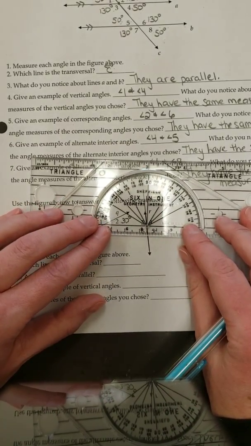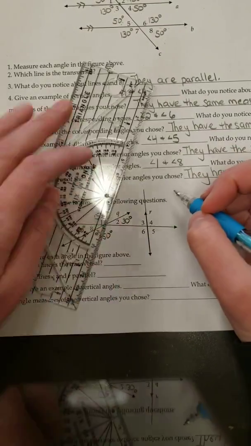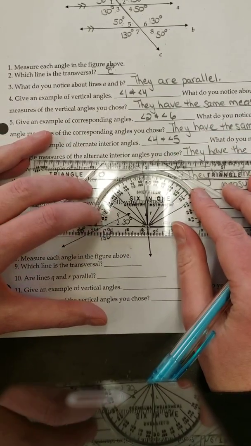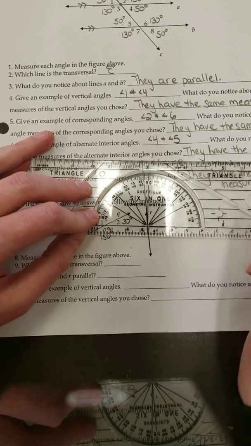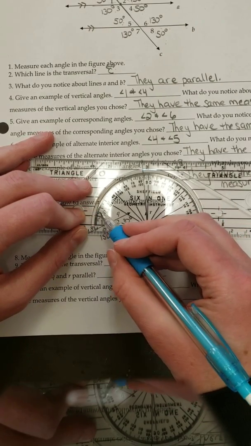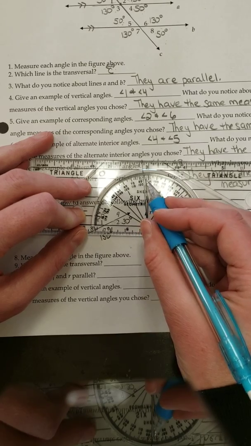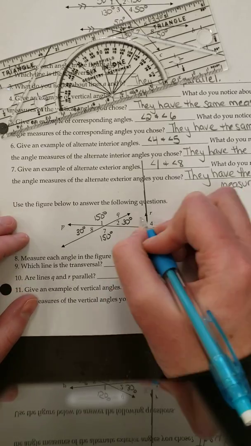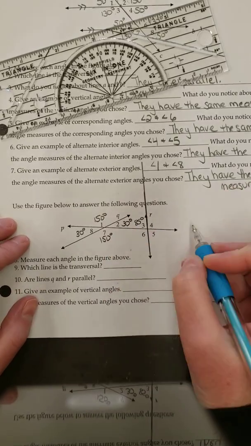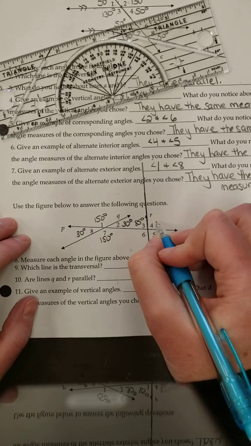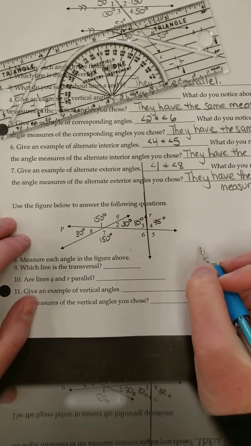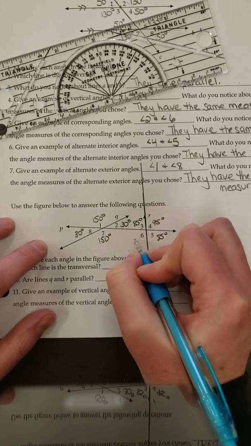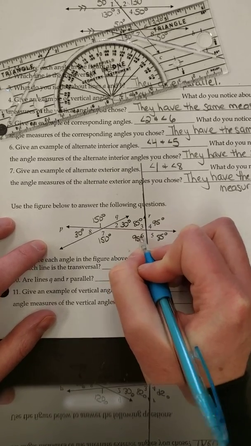Okay, so angle 3. Oh, I didn't extend it far enough. Okay, so angle 3, we're going to use the outside lines. It looks right about 85, maybe. Oh yeah, about 85. So 85 degrees for angle 3. Using the supplementary angles, angle 4 would be 95, angle 5 would be 85, and angle 6 would be 95.